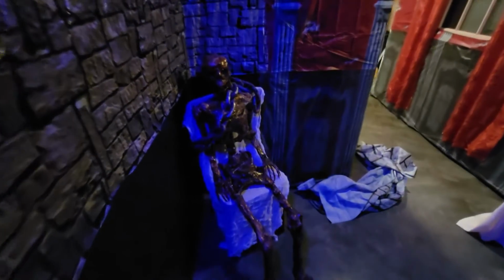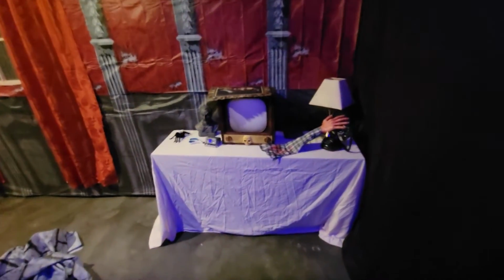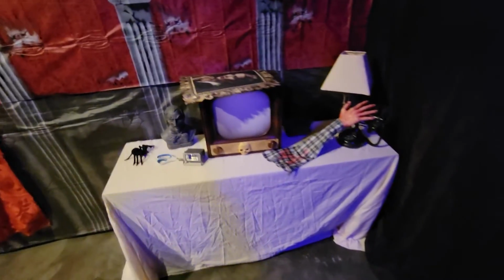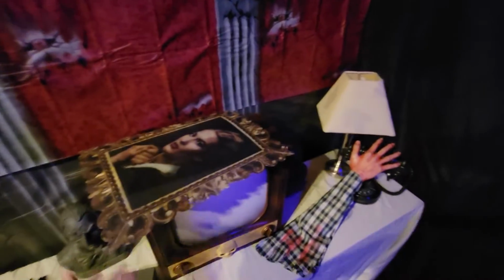I put the skeleton guy in this chair right here to have a prop to fill in that corner. And then the table that's usually in the entryway is now right here. And I just put up a couple of indoor items like that, telephone, lamp, and everything like that. I'm gonna put that up soon.